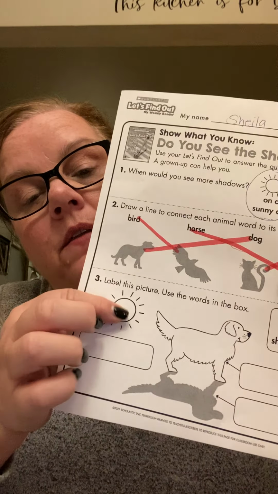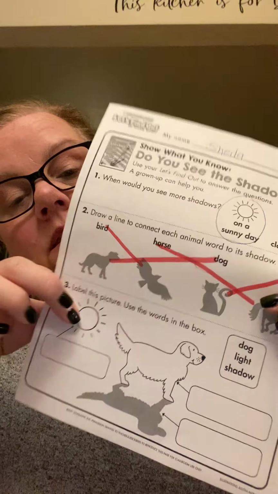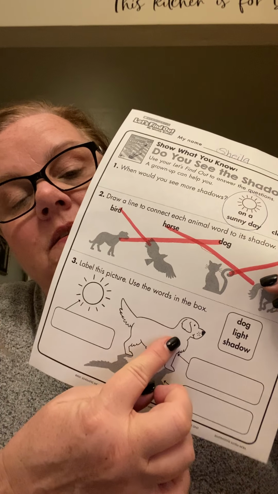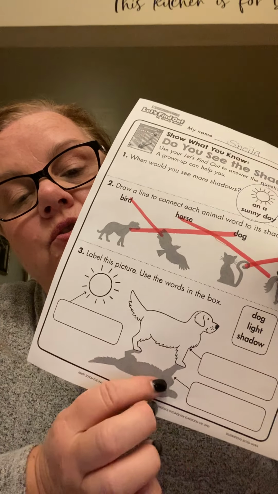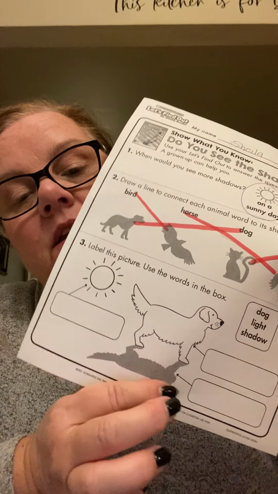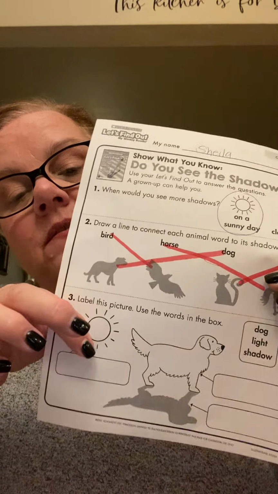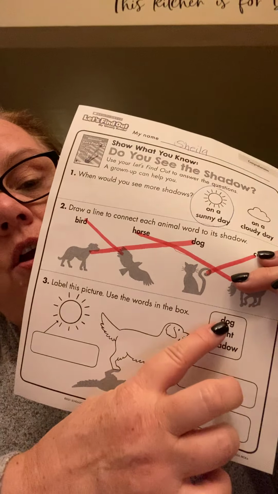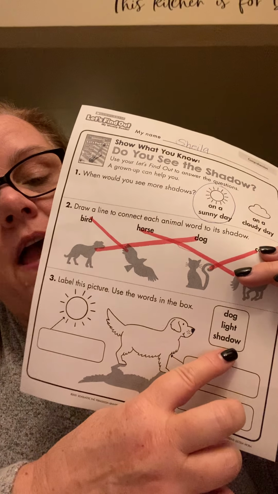So what word describes the sun? What word describes this animal? And what word describes what we see on the ground here? So let's start with the sun. Our choices are dog, light, or shadow.